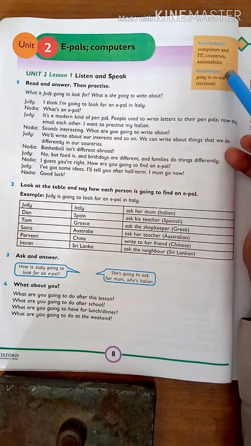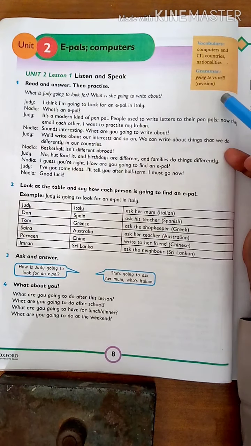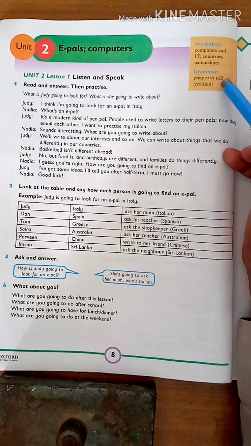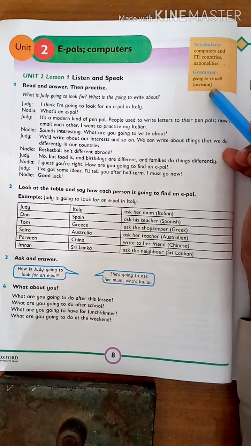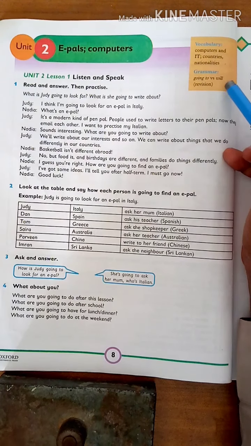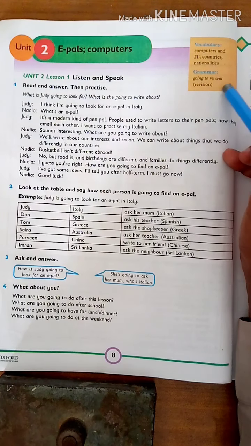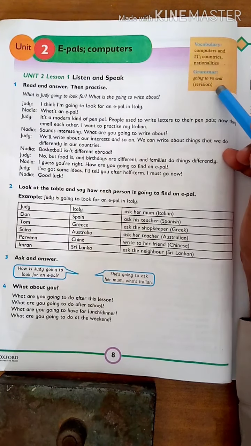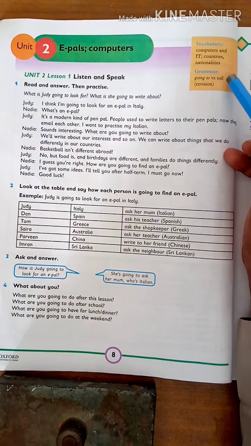Number 2, grammar. What do we have to learn about grammar in this lecture? Going to versus will. Revision. Revision means you have earlier learned this thing and now we are going to revise. Going to versus will.